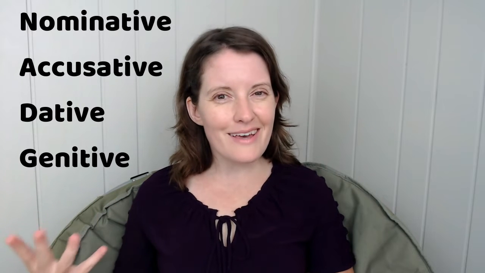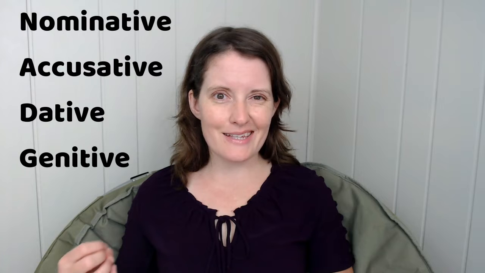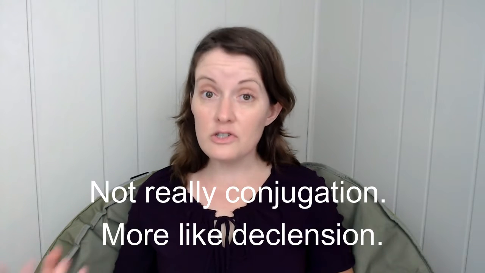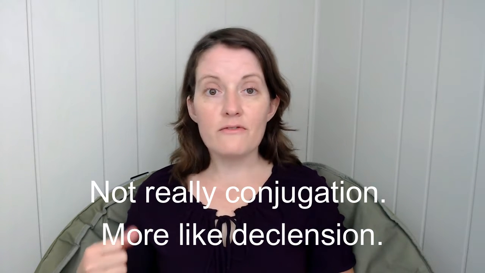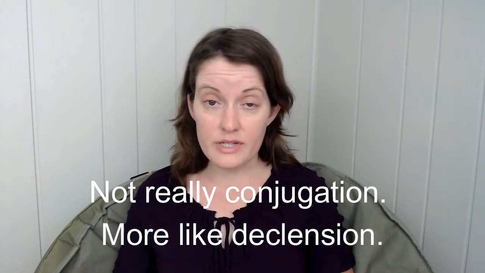Okay, we're talking about cases today. So there's 4 of them in German: nominative, accusative, dative, and genitive. So we'll just go through them one by one to start. The one big thing that these cases influence is, I would say, conjugation. In German, words take a lot of different forms. Verbs are always conjugated. There's always different endings for those.